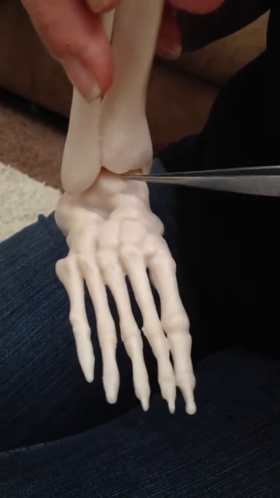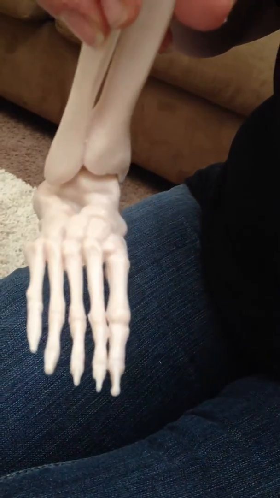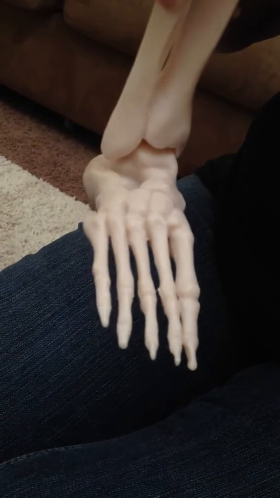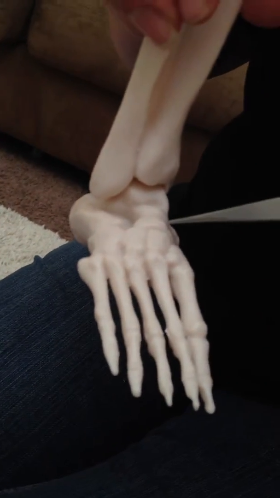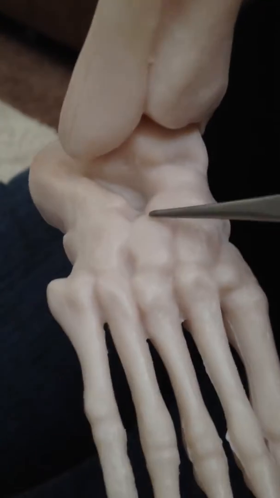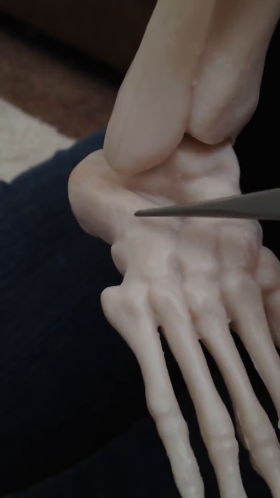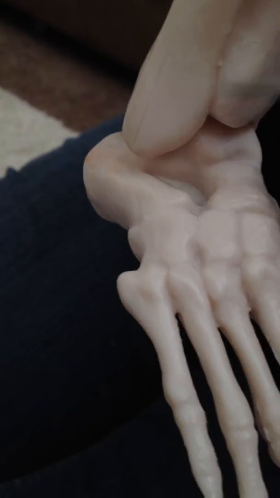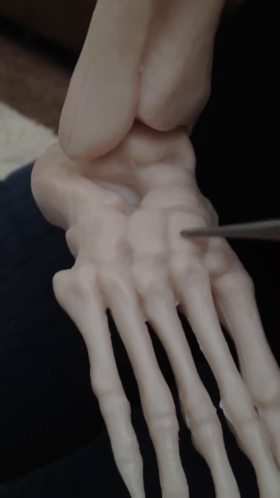Your calcaneus, which is your heel bone. Then, starting off with your medial cuneiform, you have your navicular, you have your lateral cuneiform, you have your intermediate cuneiform here.